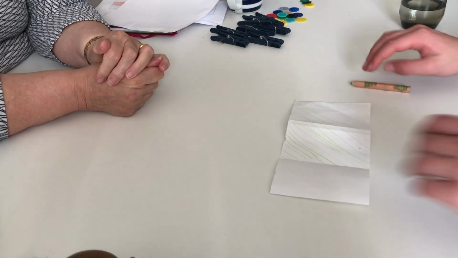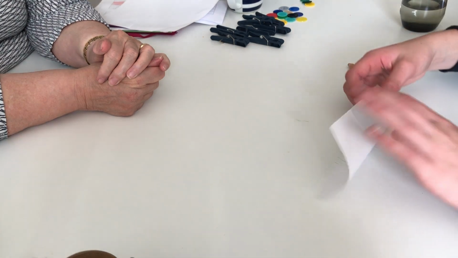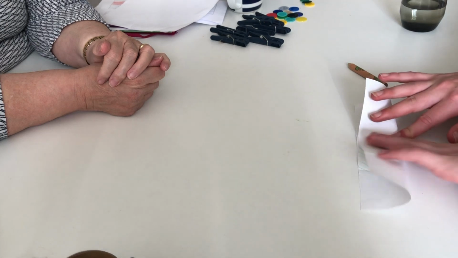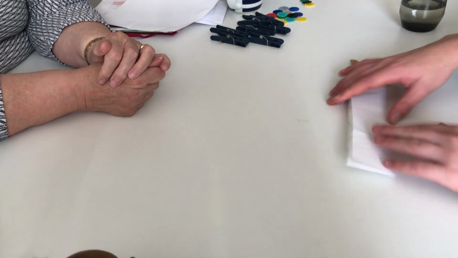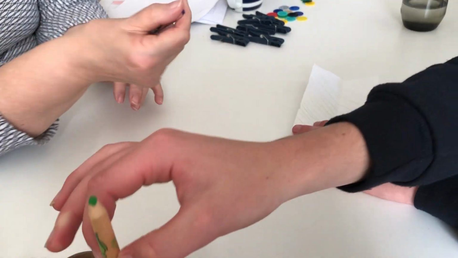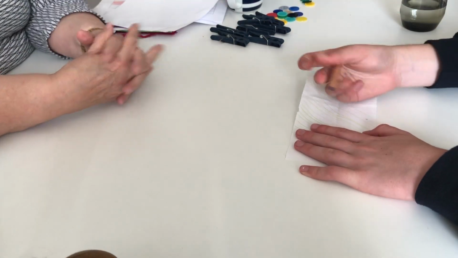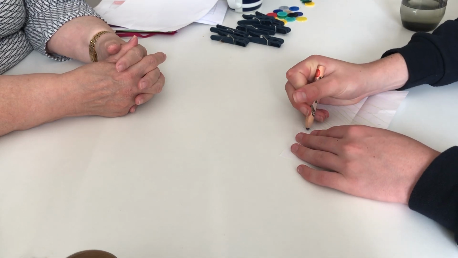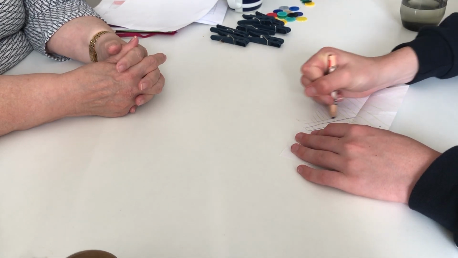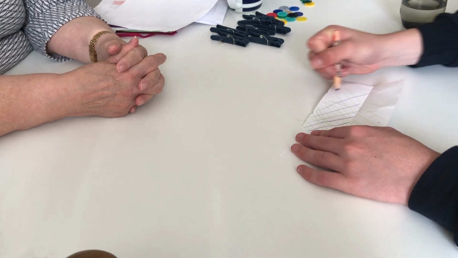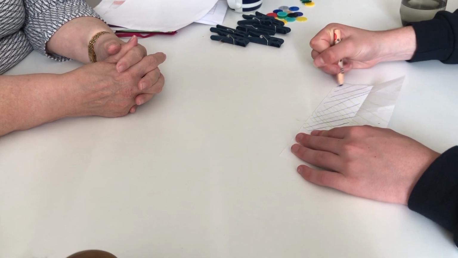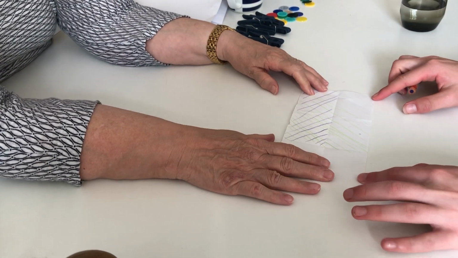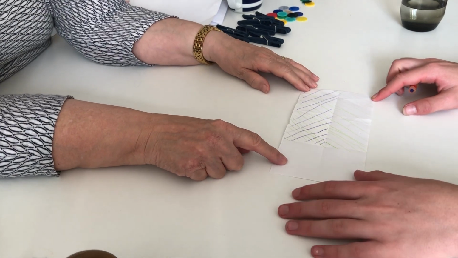So can you just fold that piece of paper in half? Yep. So now can you mark it with a different colour, the half of 2/3? Which bit shows you which is a half of 2/3? Yep. Okay, so we found a half of 2/3.